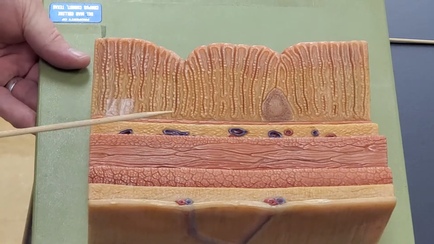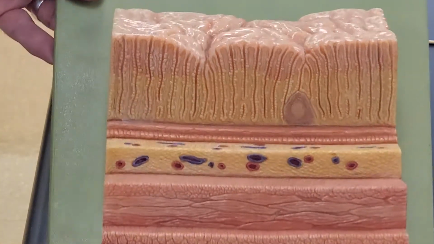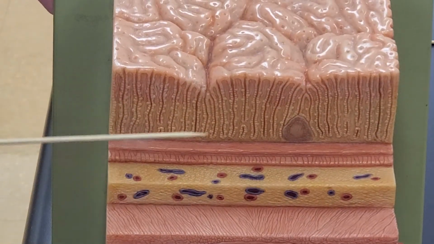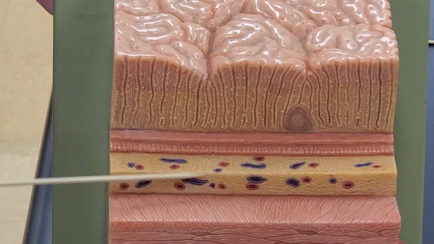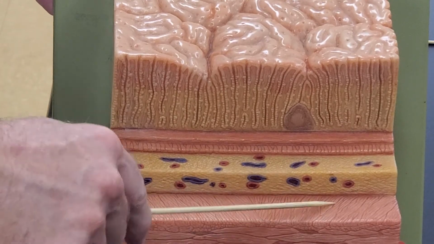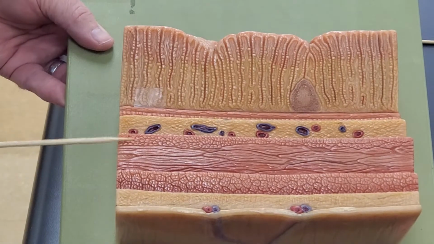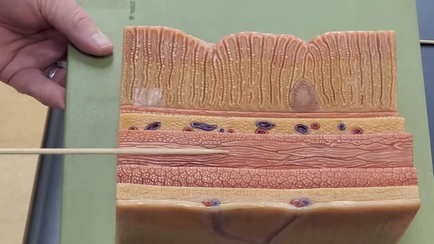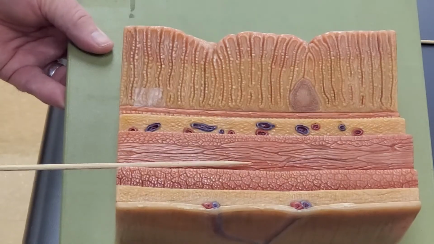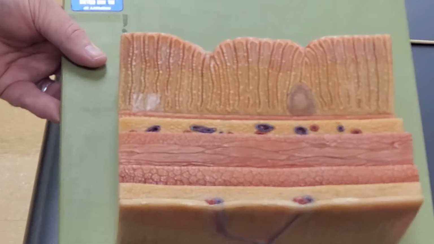Now, if you look carefully, the muscularis externa has 3 layers to it. Again, I'm going to tilt the model a little bit more. You can see from the mucosa and the muscularis mucosa, the submucosa, the fibers here run at angles. That's the oblique muscle. And the oblique muscle is not very thick. The rest of this here would be called the circular muscle. And then all of this would be the longitudinal muscle. Here we see the subserosa and the serosa.